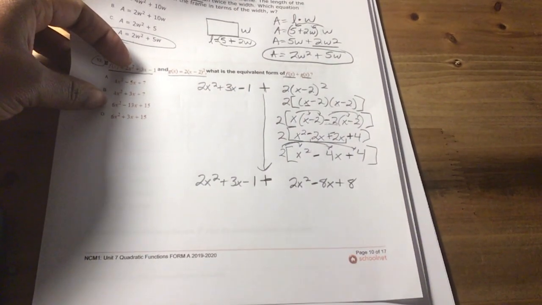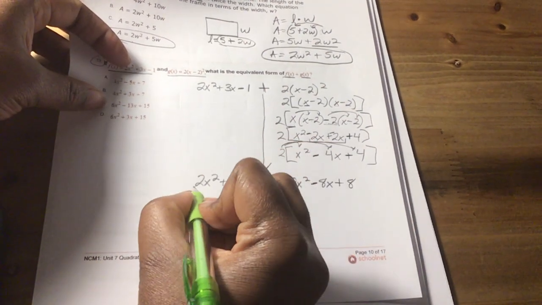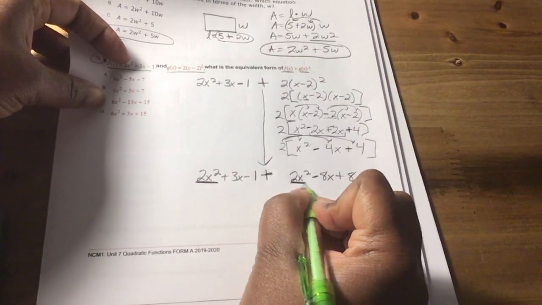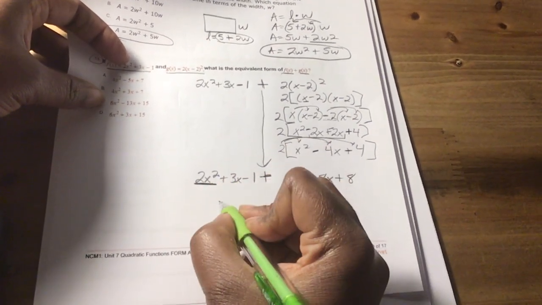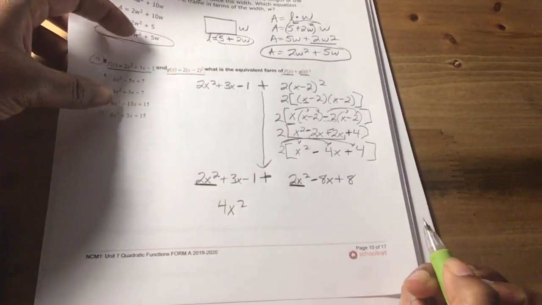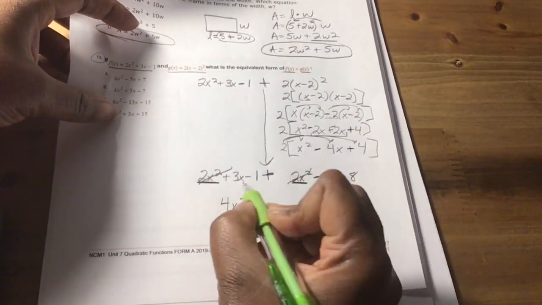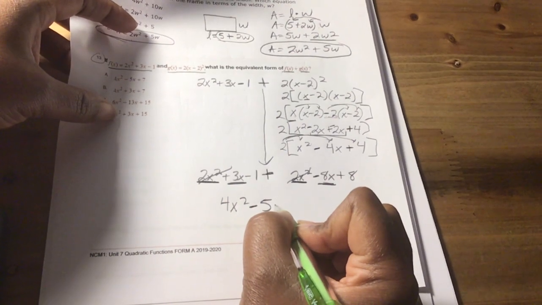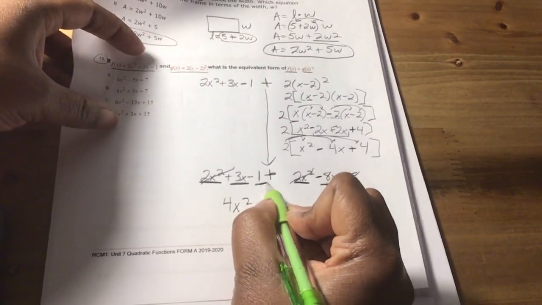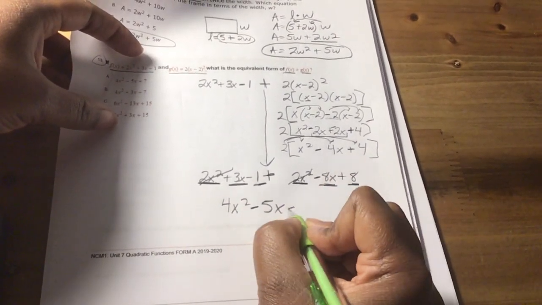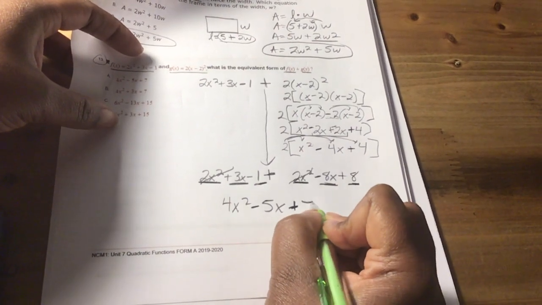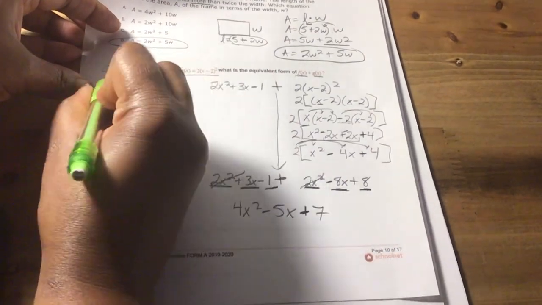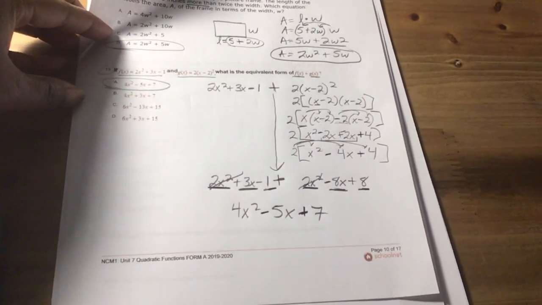Now I'm going to combine like terms. This term has the same variable and exponent as this one, so I'm going to add the coefficients, and that's 4x squared. These are like terms, so that's going to give me negative 5x. And these are like terms here, so that's going to give me a positive 7. So the answer for this one is going to be A.